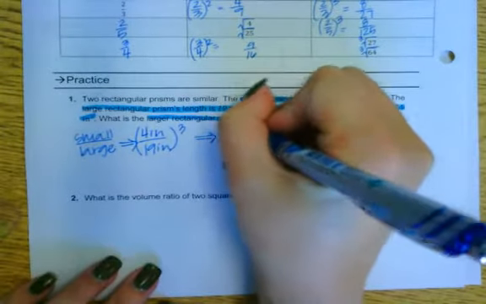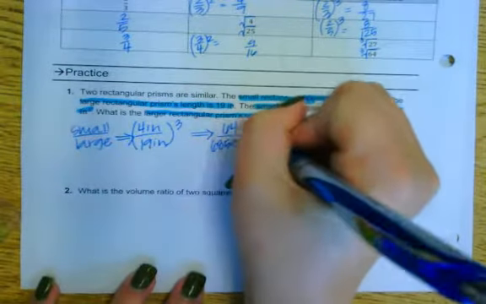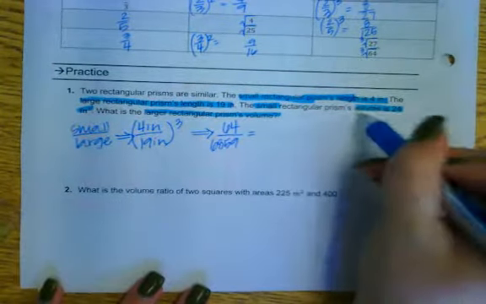What is 19 cubed? 6,859. Okay, so now I have 64 over 6,859. How do you suppose that I'm going to solve for the larger rectangular prism? I know the ratio it has to be, and I know the volume of my small one. How am I going to solve for my larger one?